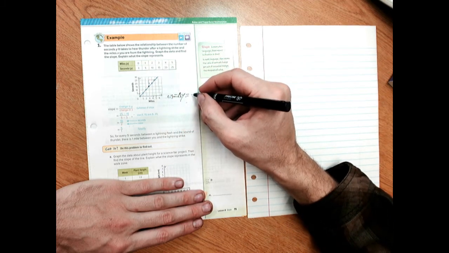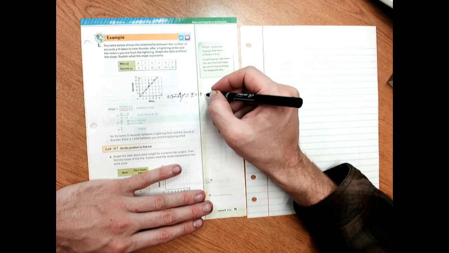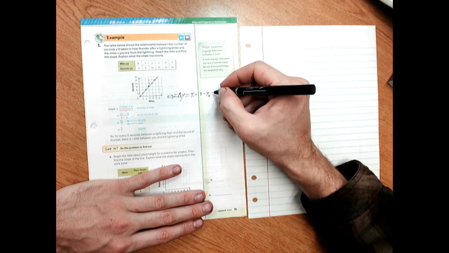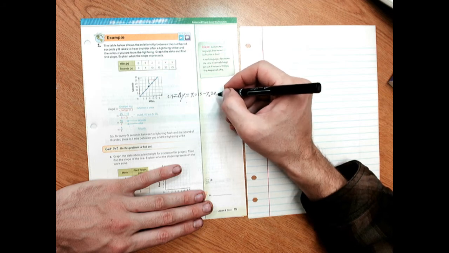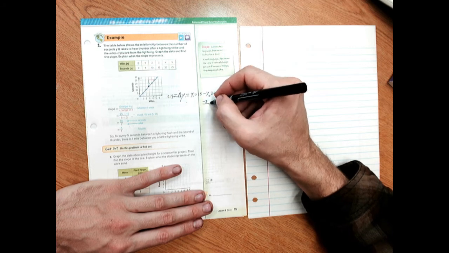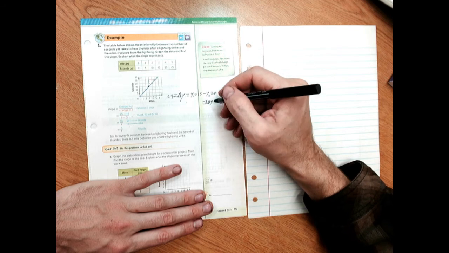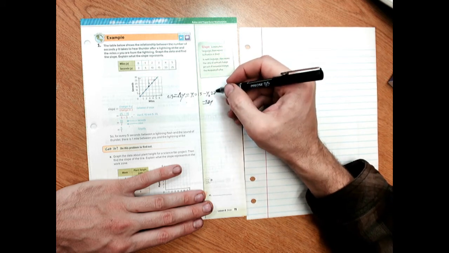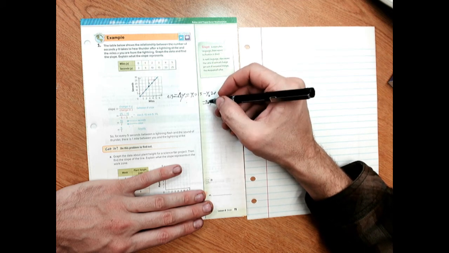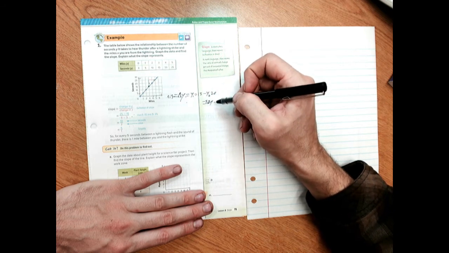Or if you want to do the math, it is y1 equals 15 minus y2, which is 20. 15 minus 20 is negative 5. So our delta y equals negative 5.